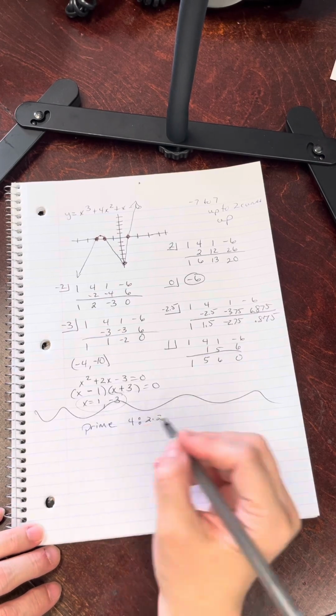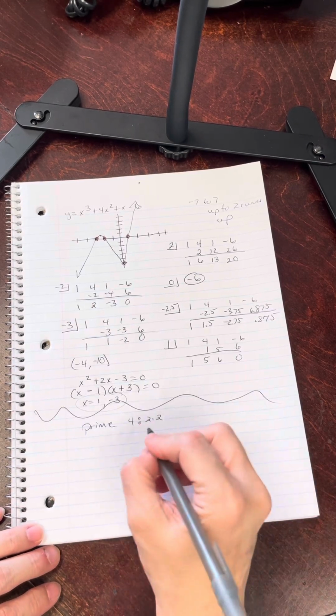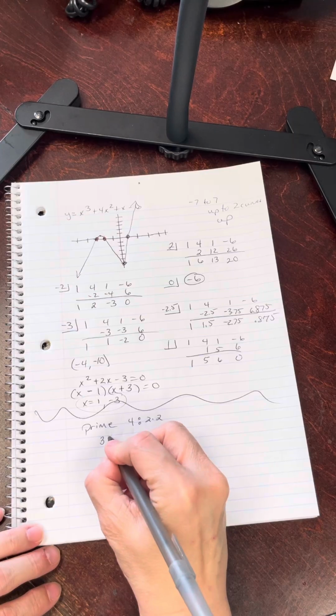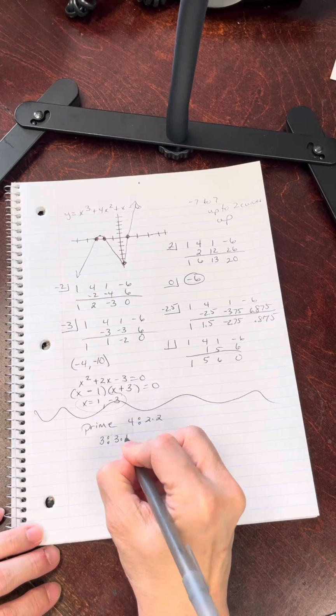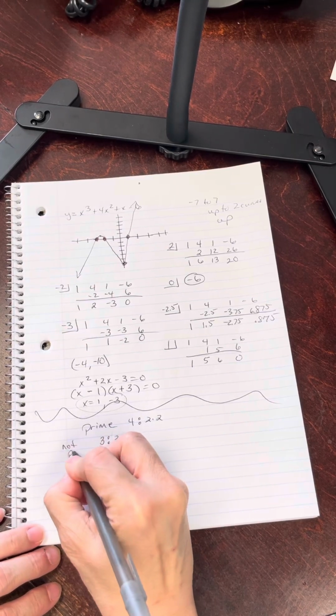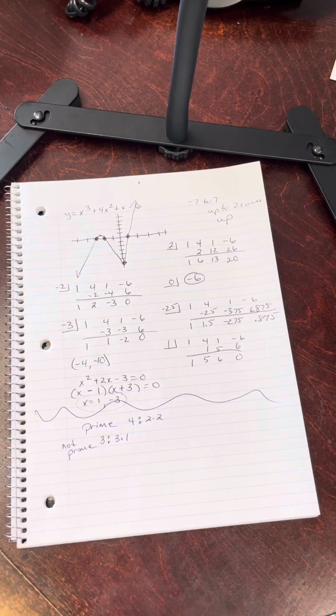And a non-prime number such as 3, the only way to get 3 is 3 times 1, so it's not prime. And you've been doing those for quite some time. I don't anticipate that that's any kind of a problem.